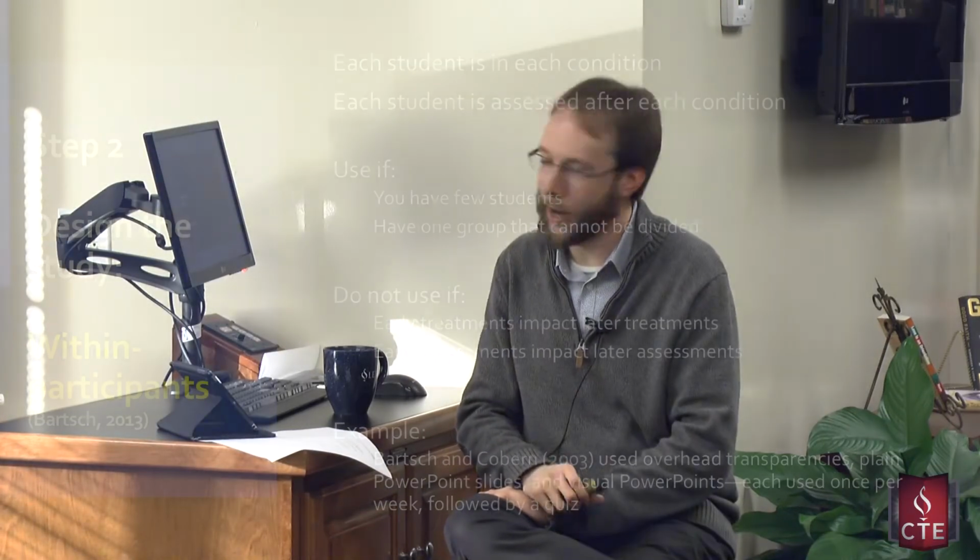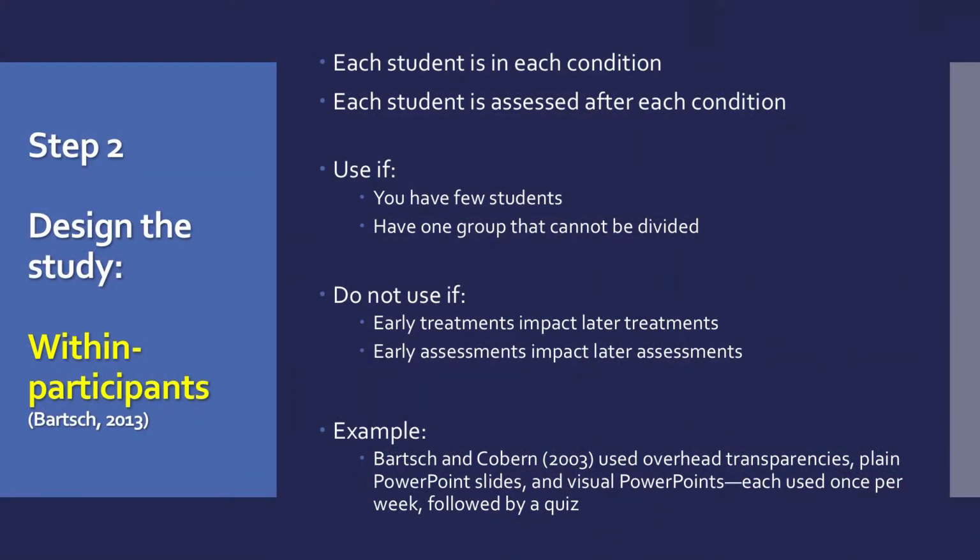Two similar classes, not identical classes. Okay? I don't want to talk about that. Finally, within participants, because we're running out of time and I don't want to keep you past 5. The within participants design is also very, very common in SoTL research. It's really more common in research, but we do this in the classroom.